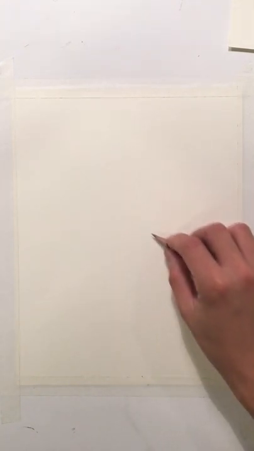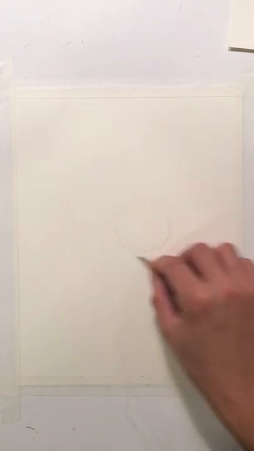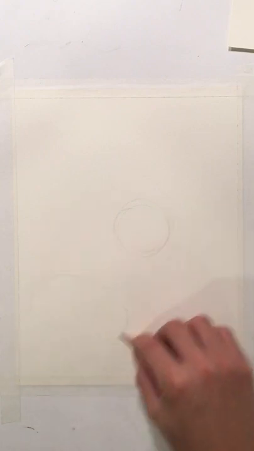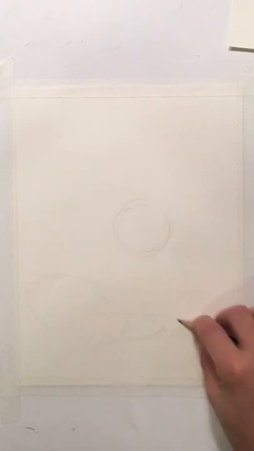Okay, so I'm just gonna start off kind of gestural here, just drawing very simple shapes.